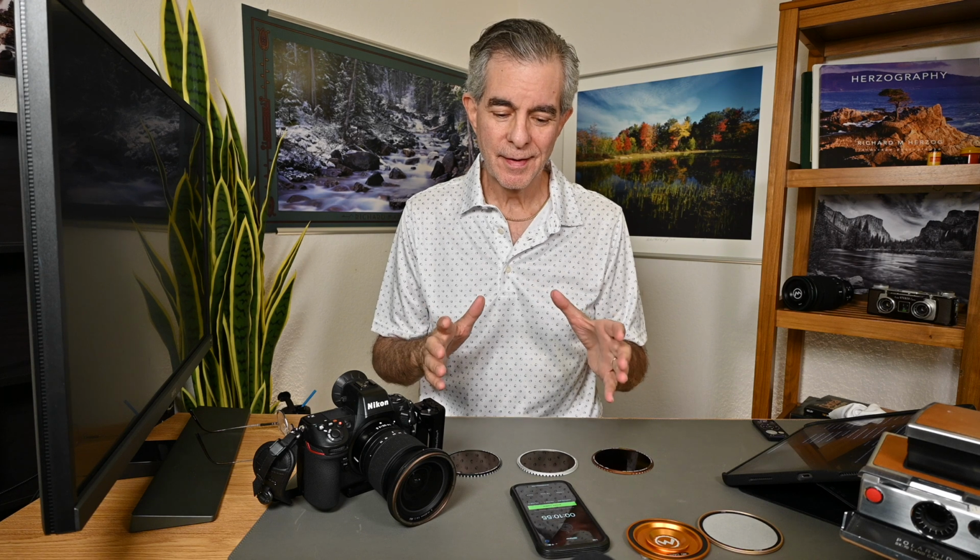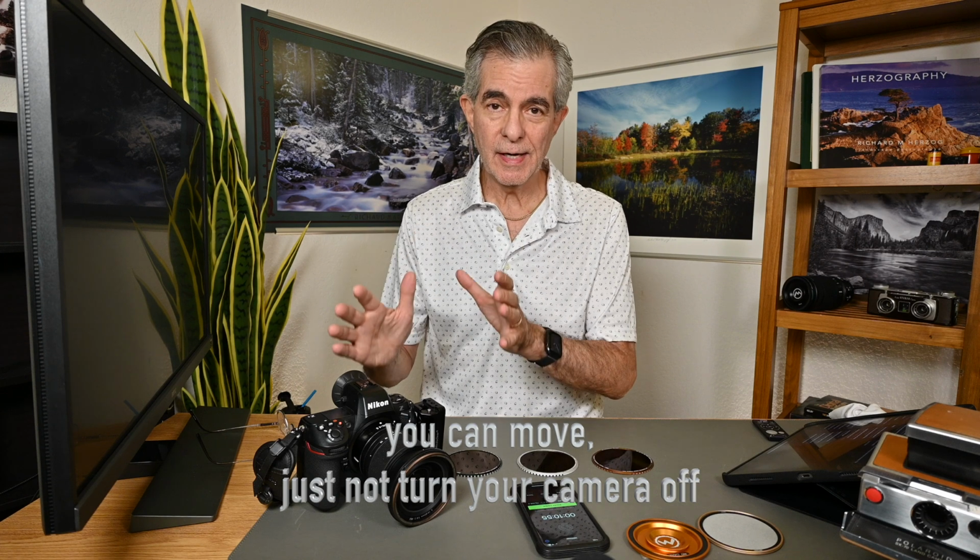It's great in theory, but if you're out somewhere and let's say it's cold, or you're ready to go, well, now your camera is doing a second exposure and you can't move anything. Your camera has to stay in that exact spot for the same amount of time as your first exposure. Personally, I don't care to do that.